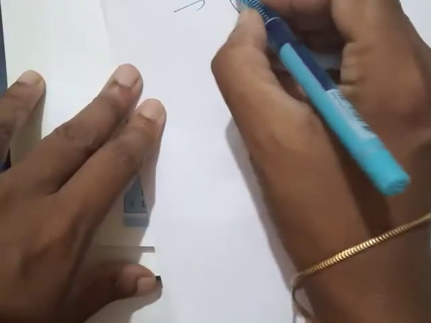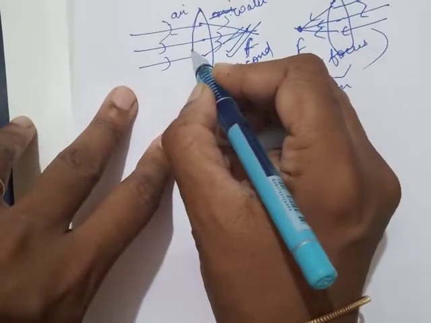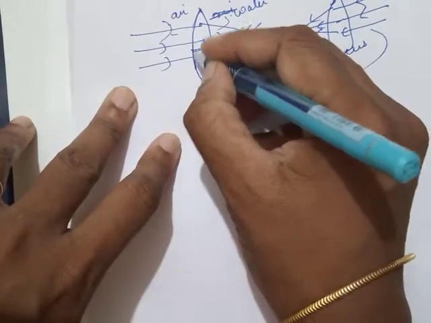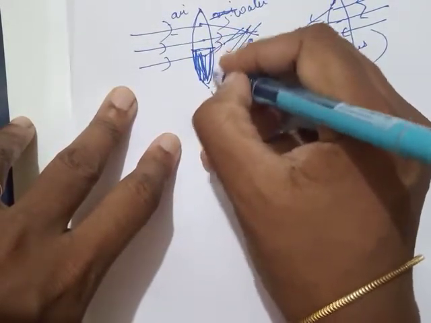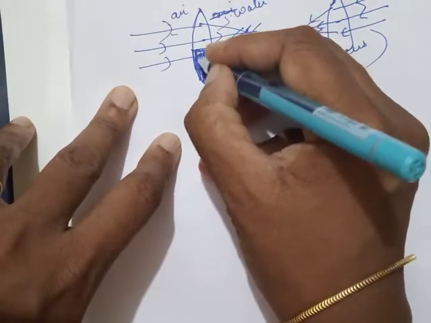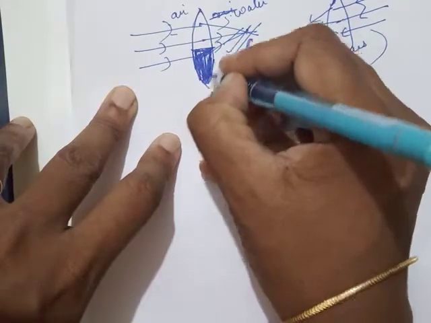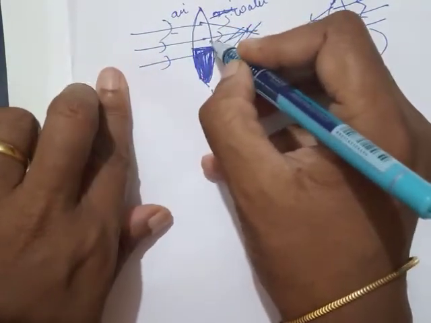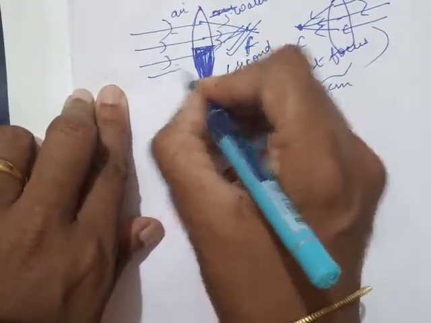Now what does it mean? Suppose this lens, I am covering half of it with a black paper or cloth or something. So I've covered this much, only this part is functional now. What will happen?